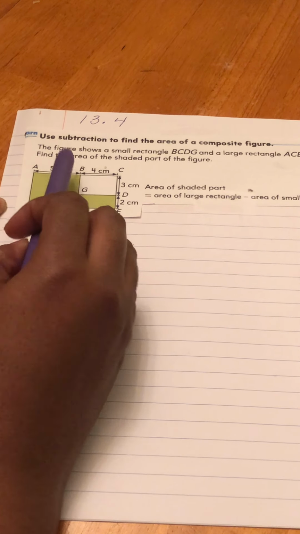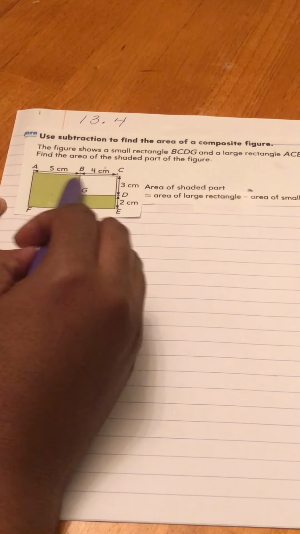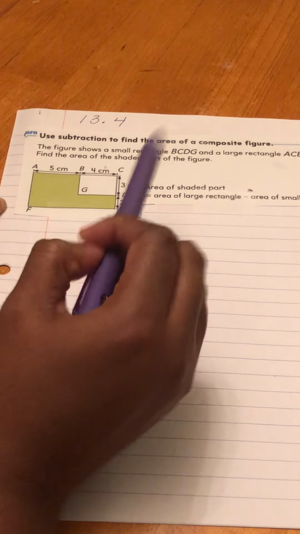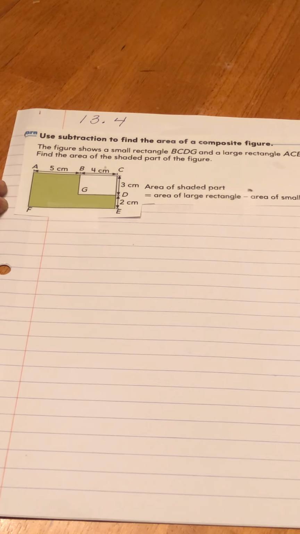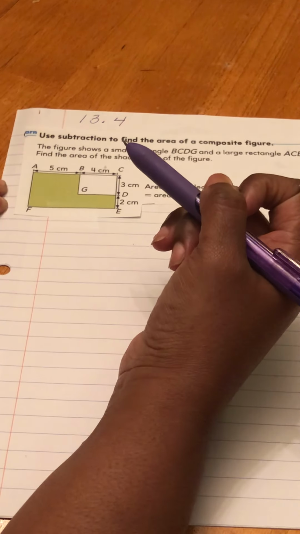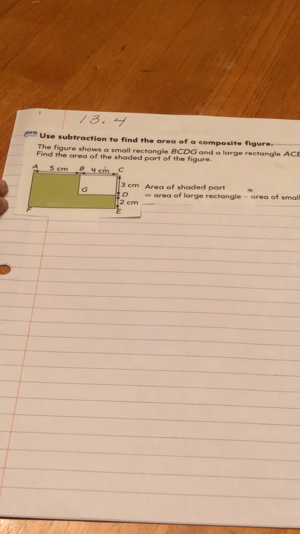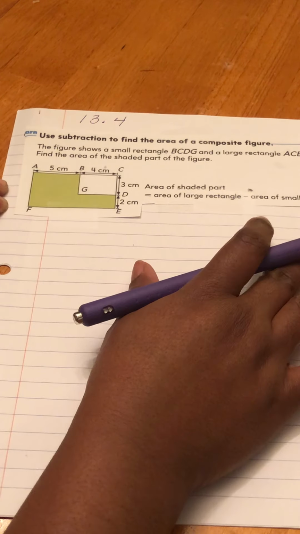Find the area of the shaded part, which means the green part. Okay, so I'm going to show you two different ways to do this. The way that we did it on Wednesday and Thursday, and this new method. And you can pick which one you want. It really doesn't matter to me as long as you show all of the work between the two methods.